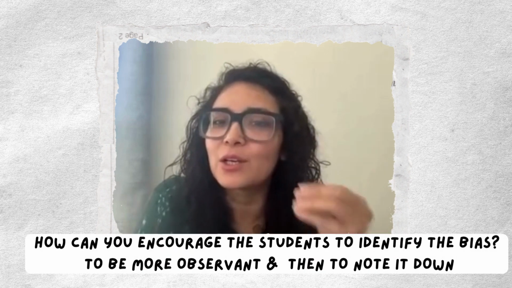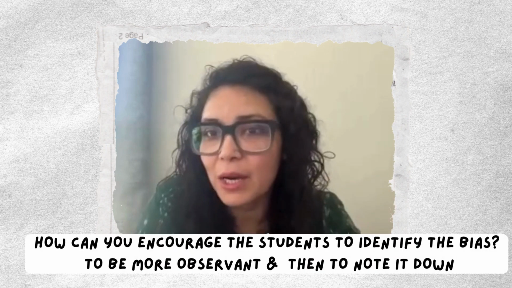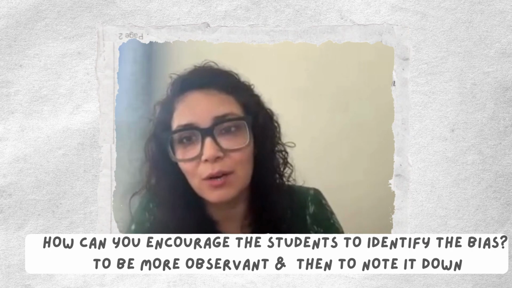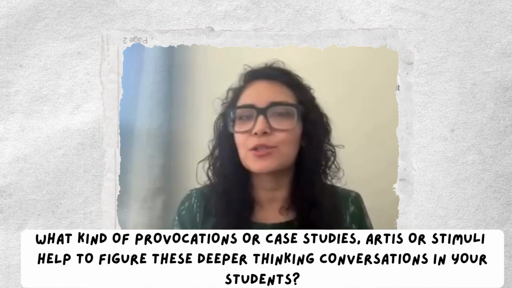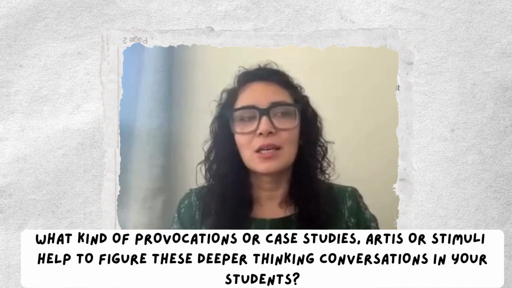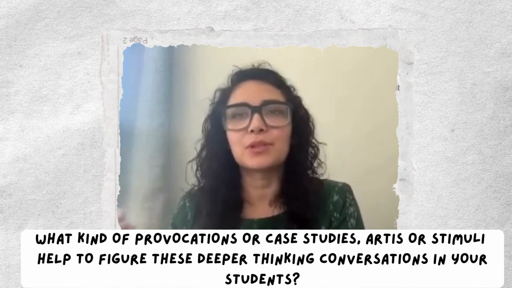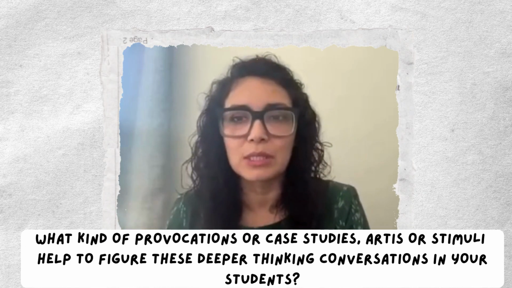So how can you encourage the students to identify the bias, to be more observant, and then to note it down? What kinds of provocations or case studies or artists or stimuli help trigger these deeper thinking conversations in your students?